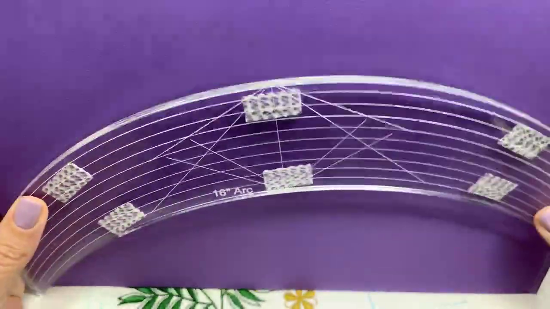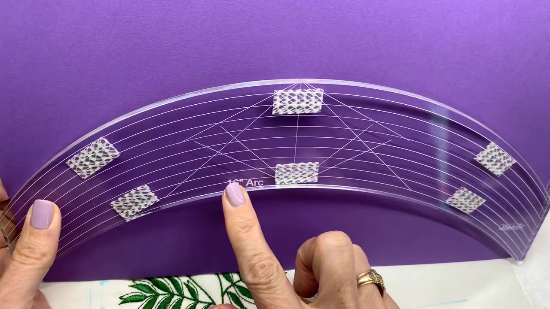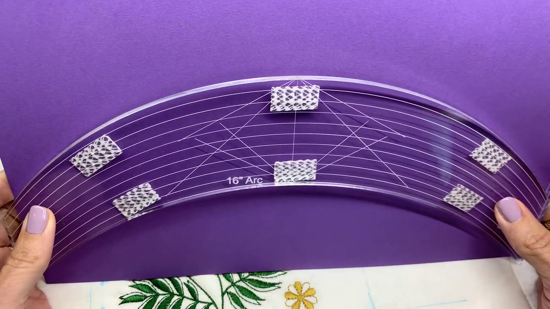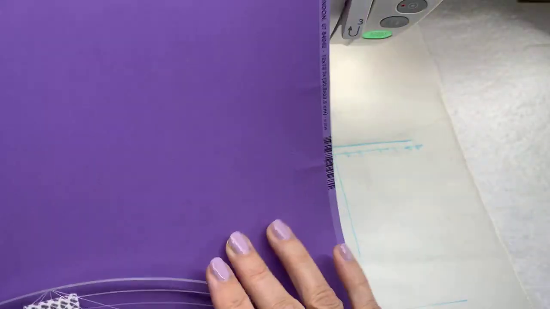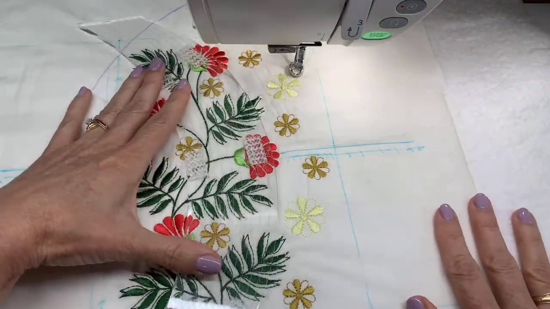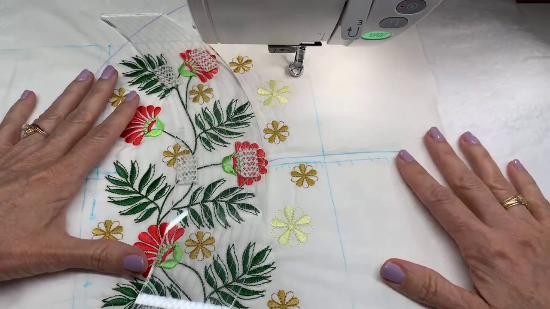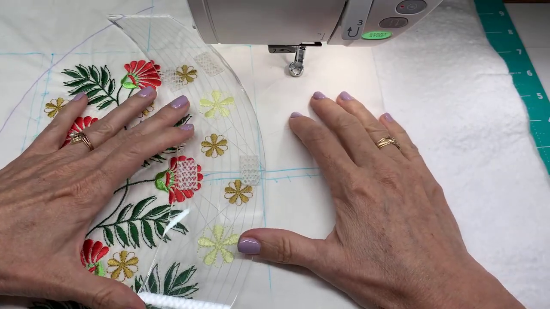One of the things that I like about it is because it is such a big number, this is very long and flat, so I can travel a large distance with this arc. And that's pretty much what we want, because this is kind of a long element right here. We want something that'll go beyond it. So right at this intersection, I'm going to put this on here.